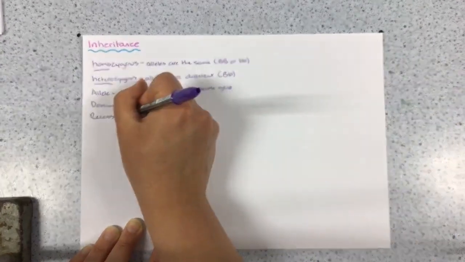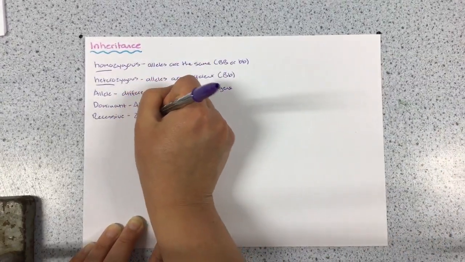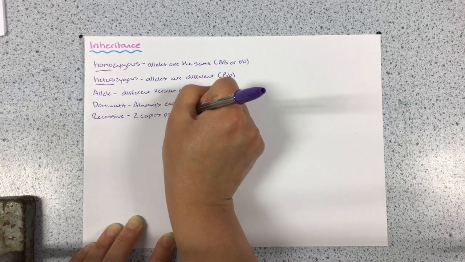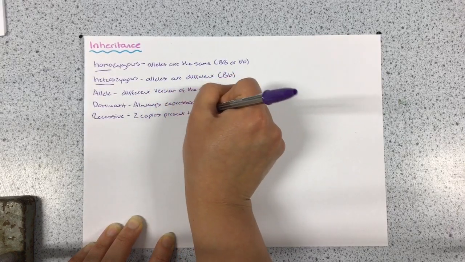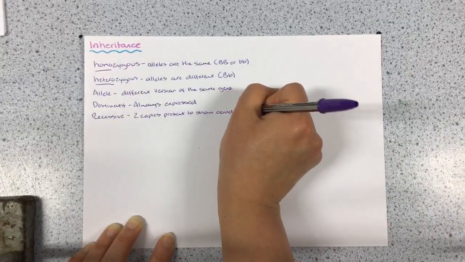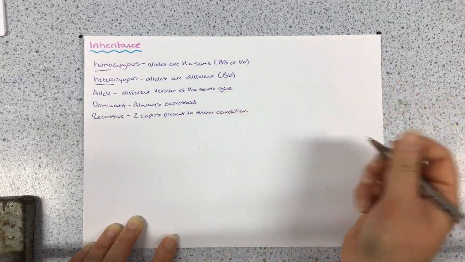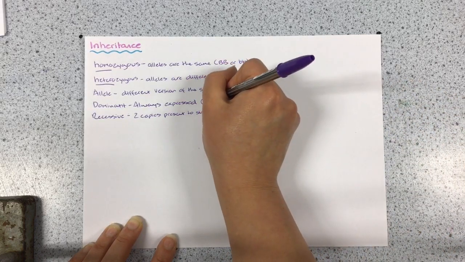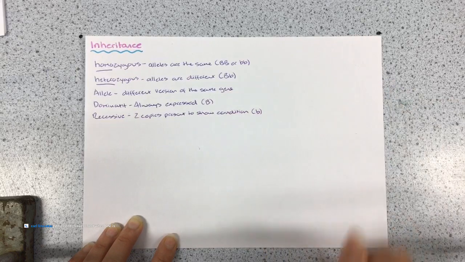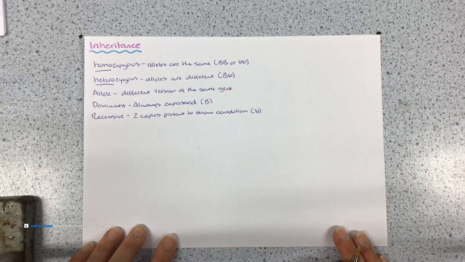With a recessive allele, you need two copies present to show the condition. You should hopefully know which one is shown with which type of letter. A dominant is always a capital letter, recessive is always a lowercase letter. Okay, these are some of the key terms.